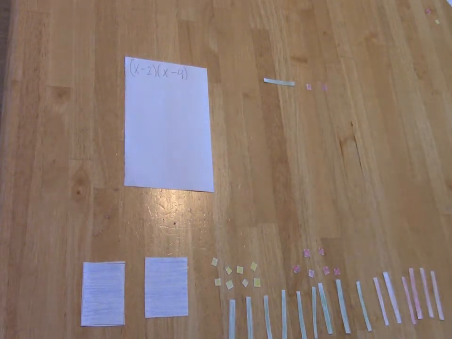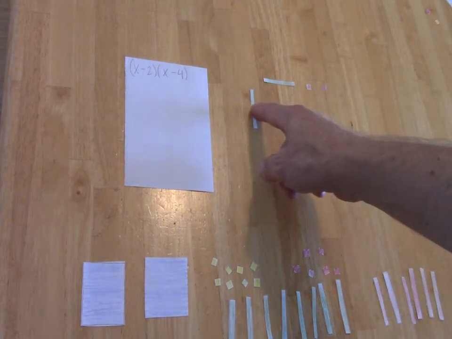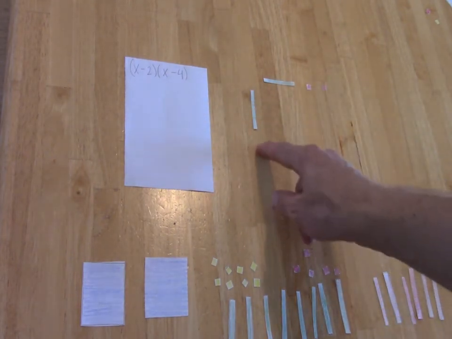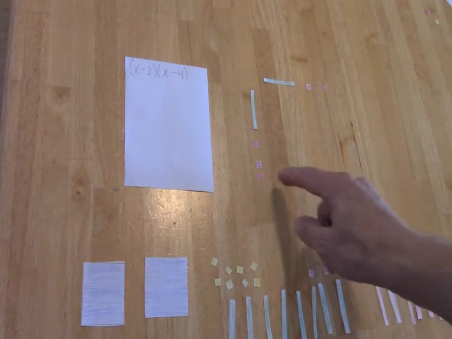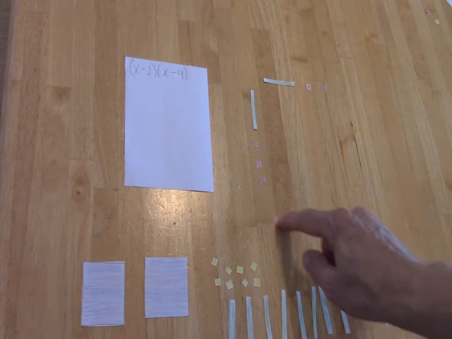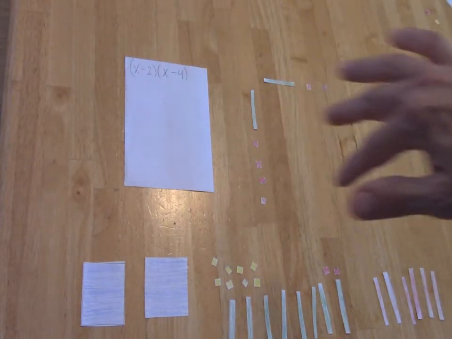Subtracting 2 and negative 2 are very similar. And for our vertical dimension, we're going to do x minus 4. So we'll put our positive x bar here, and then minus 4 units down that way. Okay. So when we fill in our area model, we fill in down and to the right.